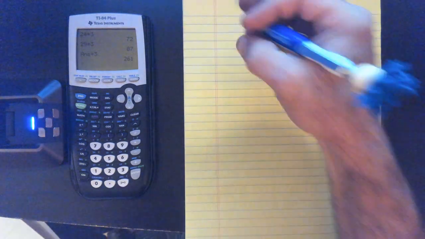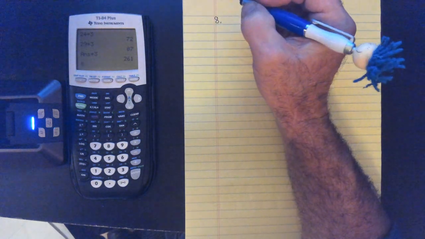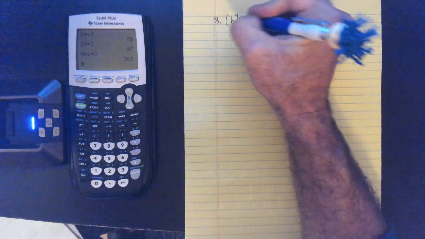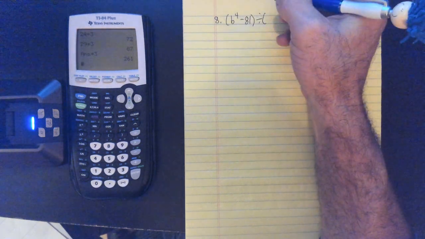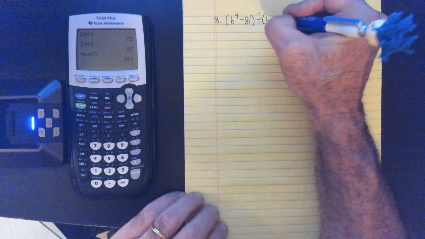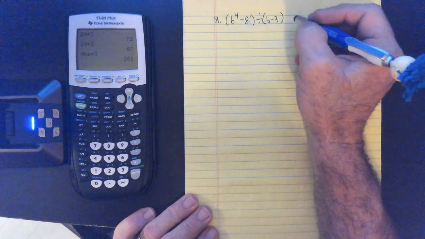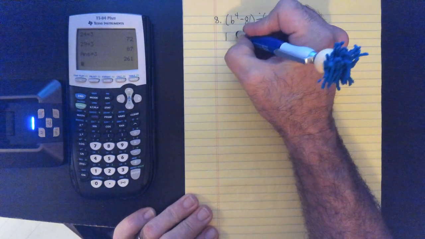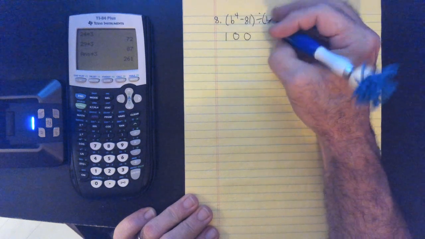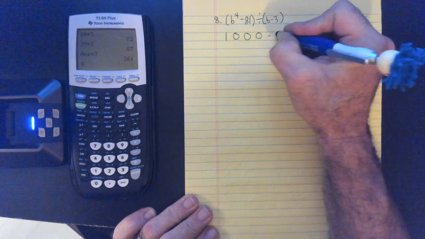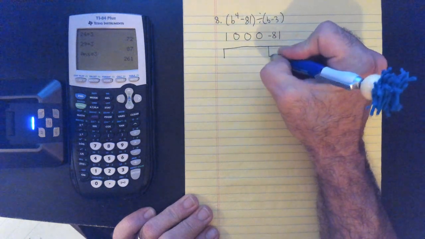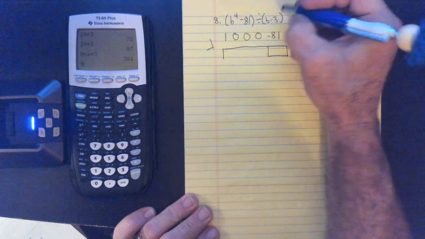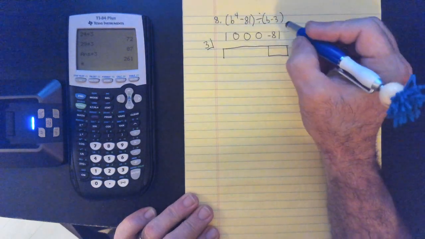Oh yeah, there's one more of these. I could probably knock out number 8 real quick. I've got b to the 4th minus 81, divided by b minus 3. Alright, so that's a b to the 4th, so I need 5 numbers. I've got the b to the 4th, no b cubed, no b squared, no b's, but I do have my number, which is a negative 81. Then we'll draw my little box. My C will be a positive 3, since that's a negative 3.